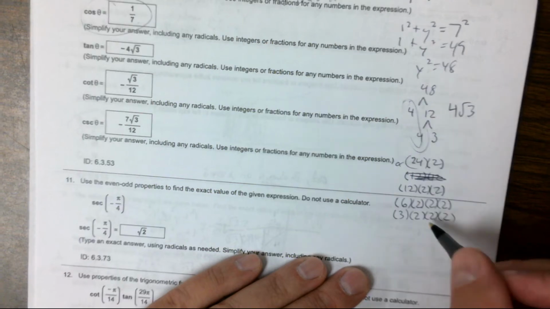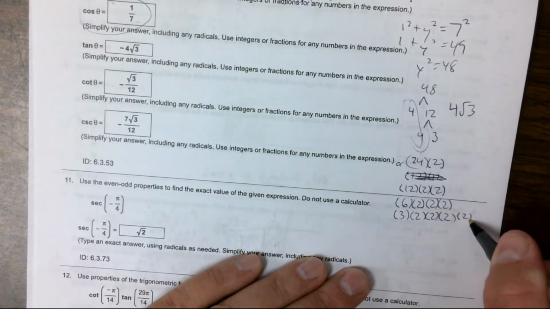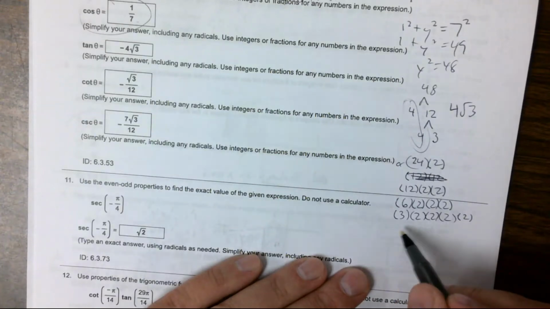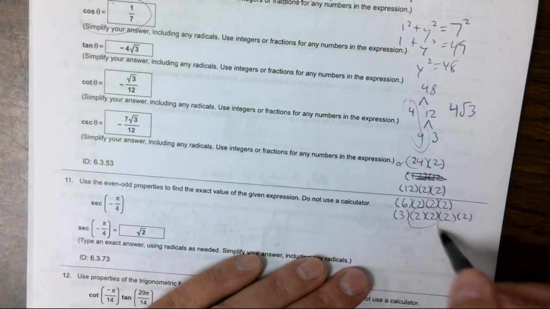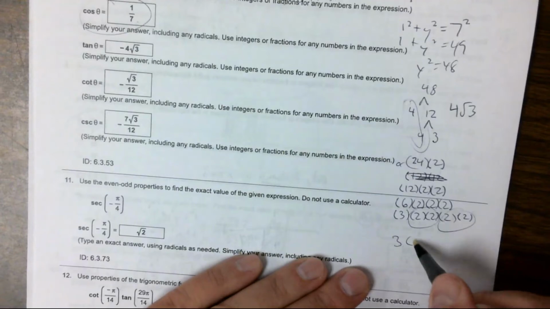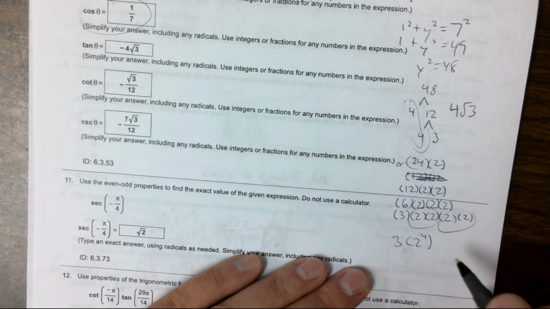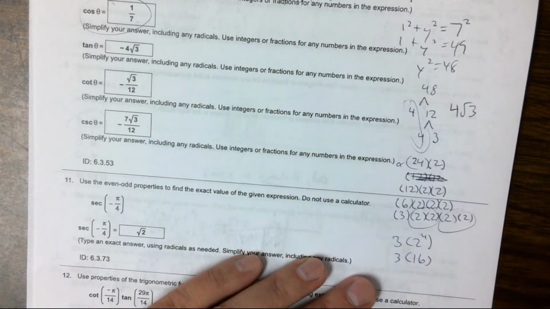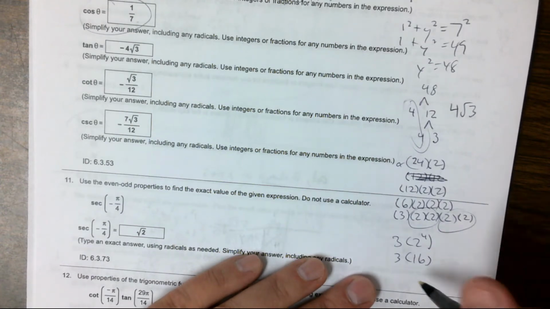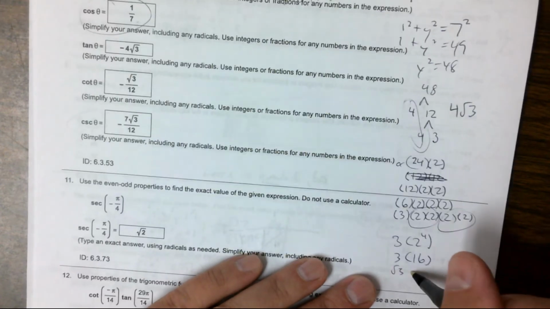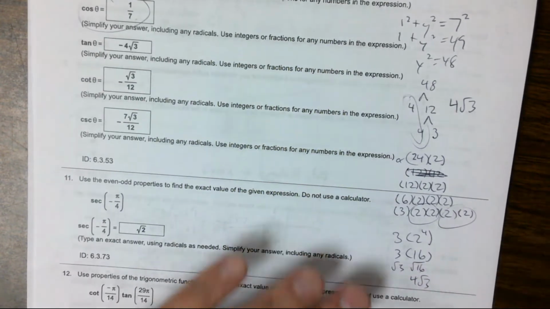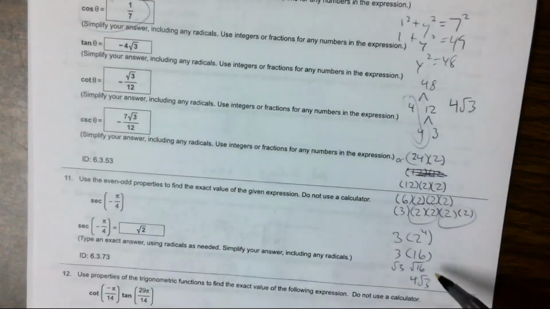Oh, I left one out. I needed one more. So there are 3 times 2 to the 4th, because that's like 3 times 16. It's another way to think of it. And then the square root of 3 times the square root of 16, so that's 4 square root of 3. These are just different techniques.